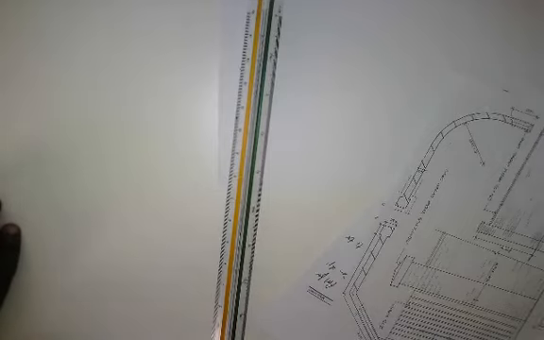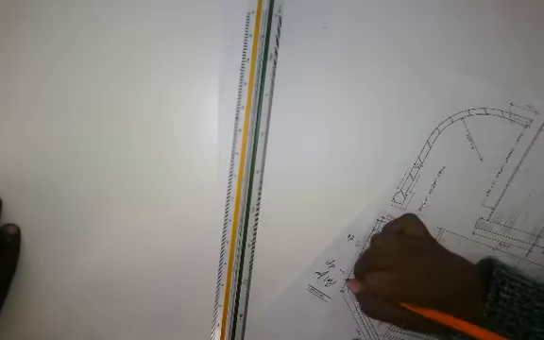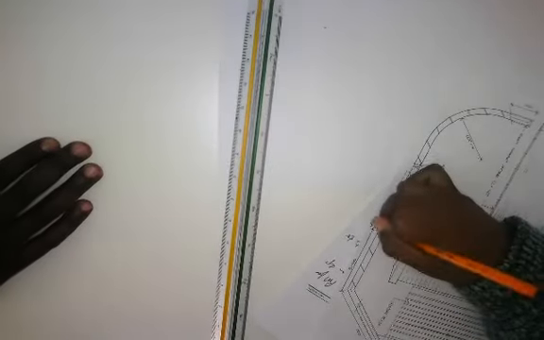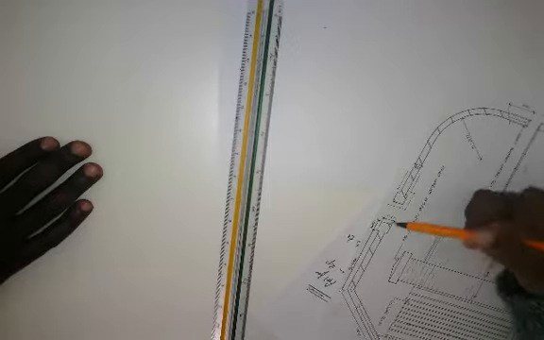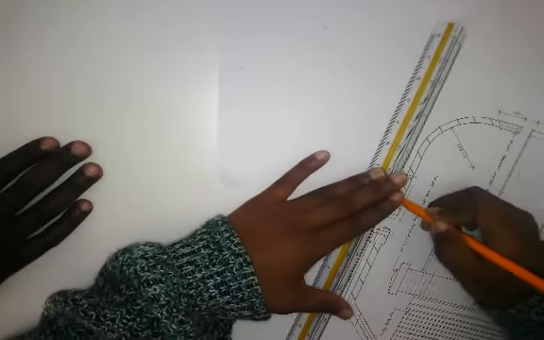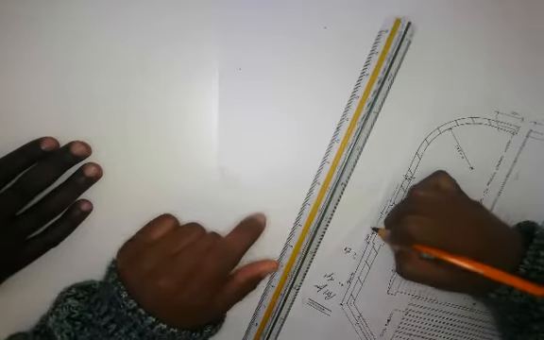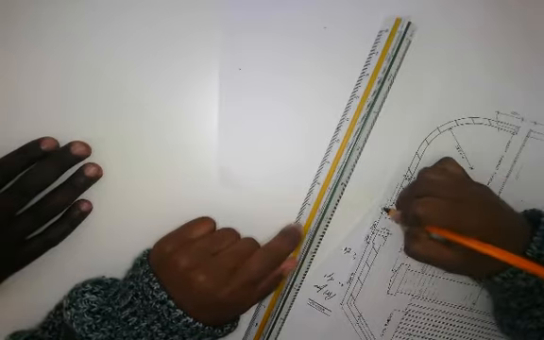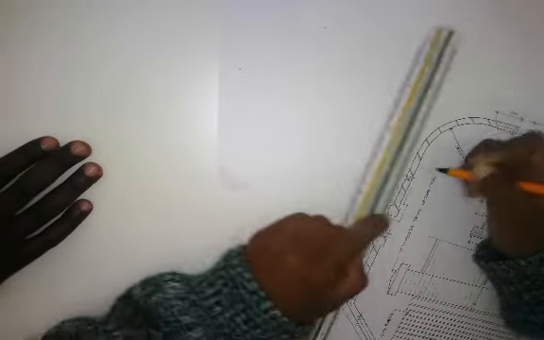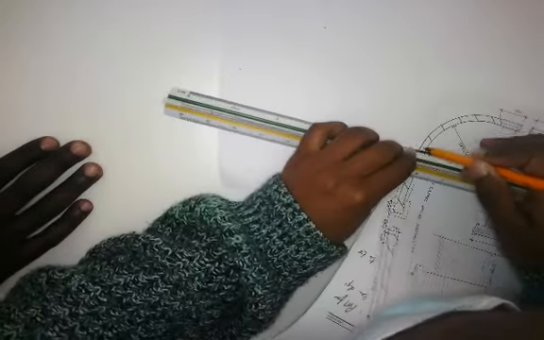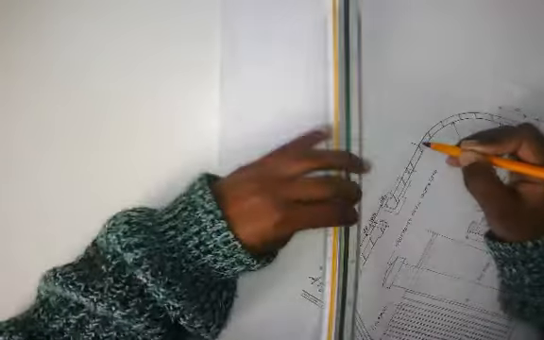Good. 3 meters. And then 450. And then a space for me to do, one balance 1 meter. And that will be 450. Maybe 2.5 and 2.5.